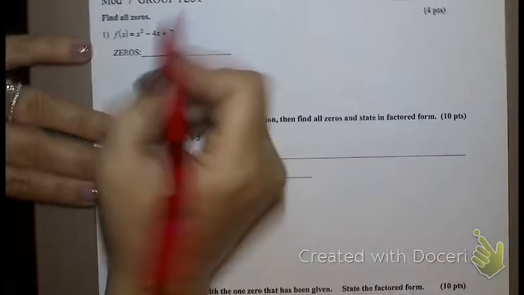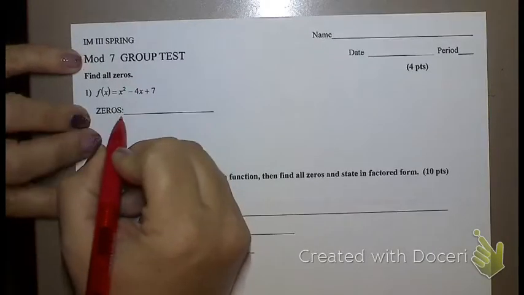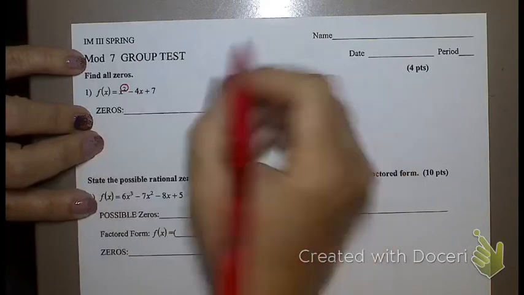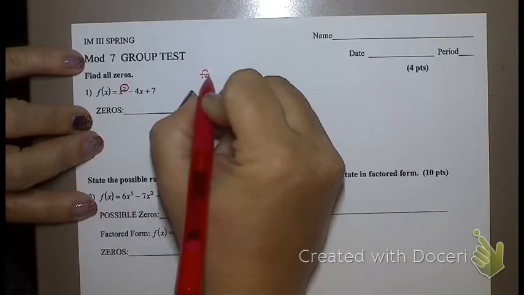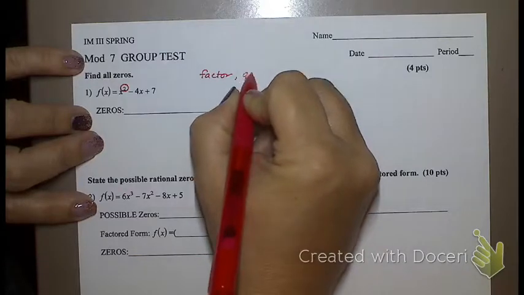Okay, find all zeros. What do you notice about this particular one? It's a degree of 2, which means I have a couple options. I can factor, or I can use what? Quadratic formula.